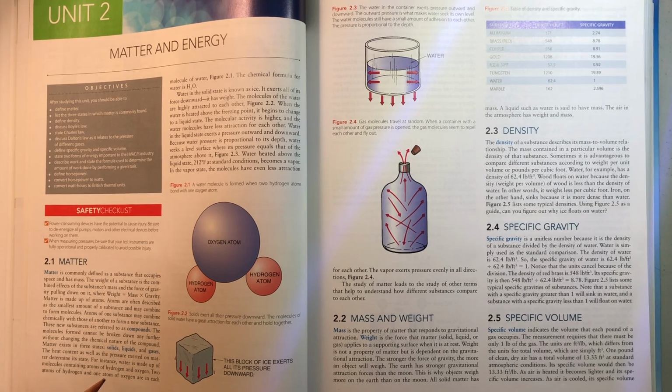For instance, water is made up of molecules containing atoms of hydrogen and oxygen. 2 atoms of hydrogen and 1 atom of oxygen are in each molecule of water, figure 2.1. The chemical formula for water is H2O. Water in a solid state is known as ice. It exerts all of its force downward. It has weight. The molecules of the water are highly attracted to each other, figure 2.2.